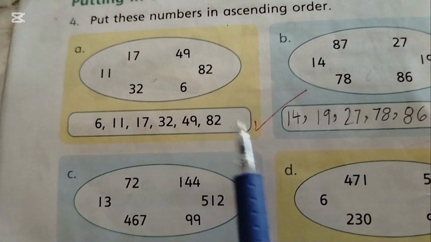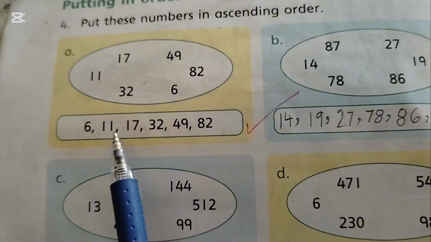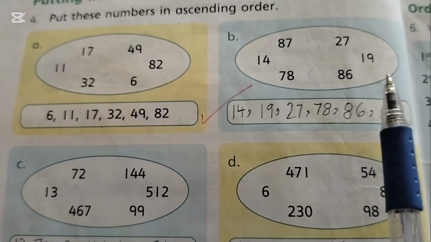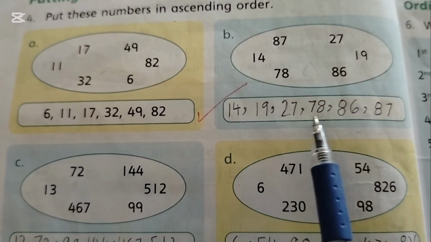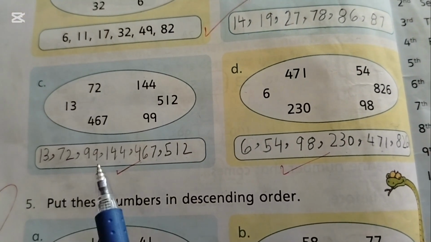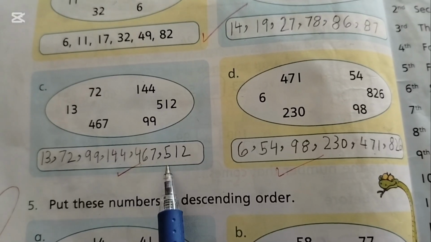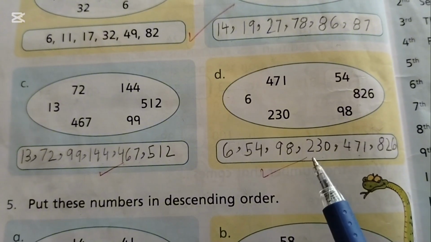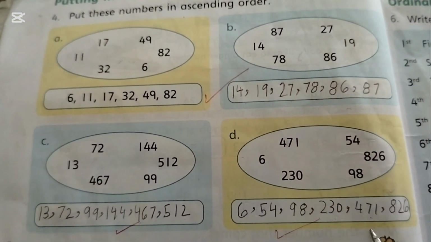So let's start with me. These numbers are given when we arrange in descending order. So the sequence is 6, 11, 17, 32, 49, 82. In the next part B, we arrange the numbers like that: 14, 19, 27, 78, 86, 87. Next, in part C, we arrange the numbers in ascending order: 13, 72, 99, 144, 467, 512. And in part D: 6, 54, 98, 230, 471 and 826. So these are the solutions of all these questions.